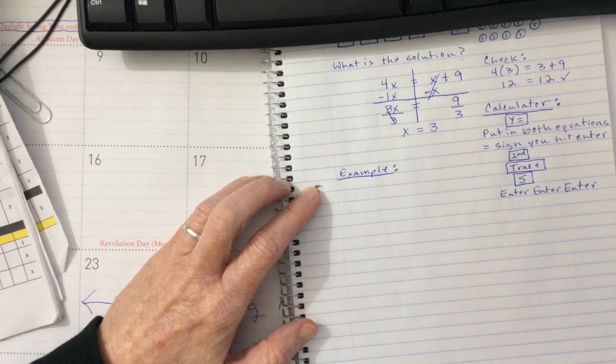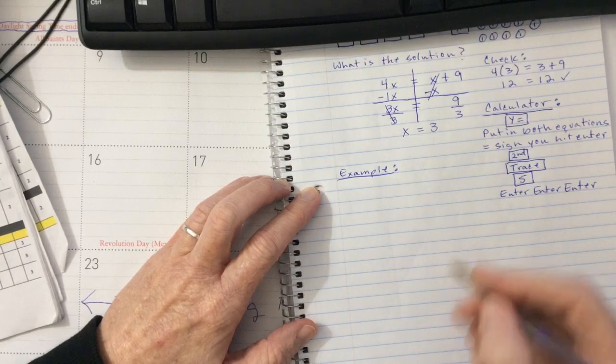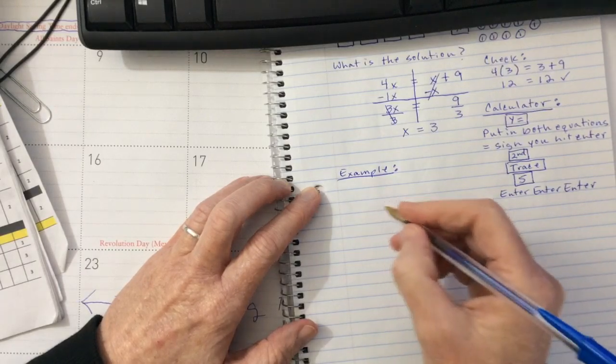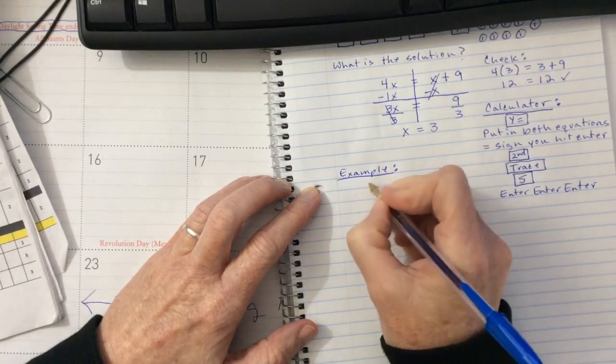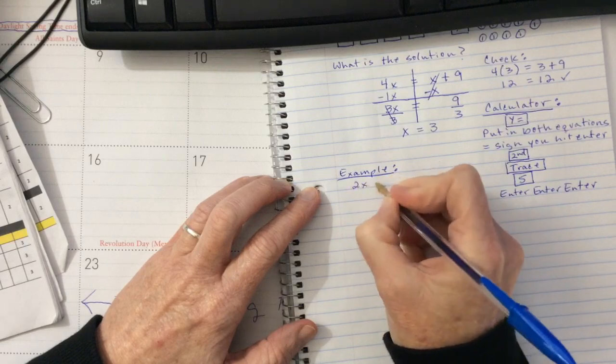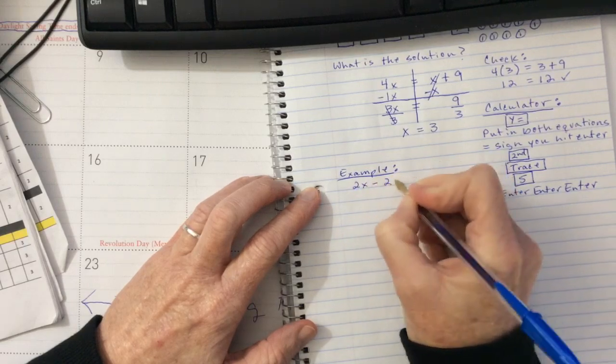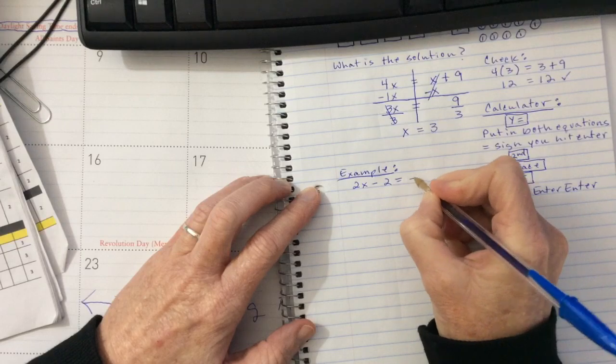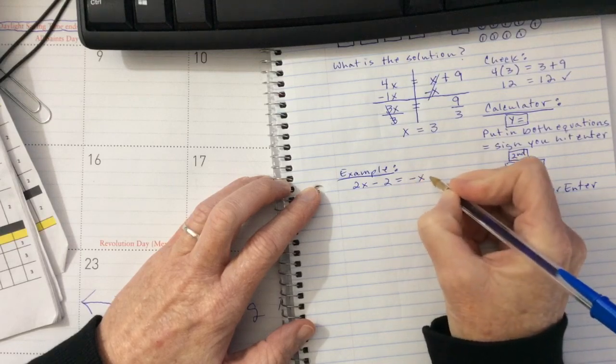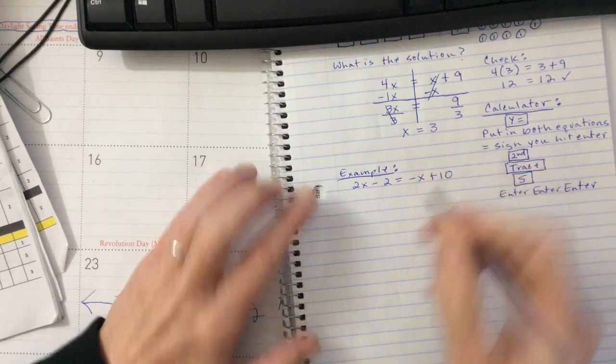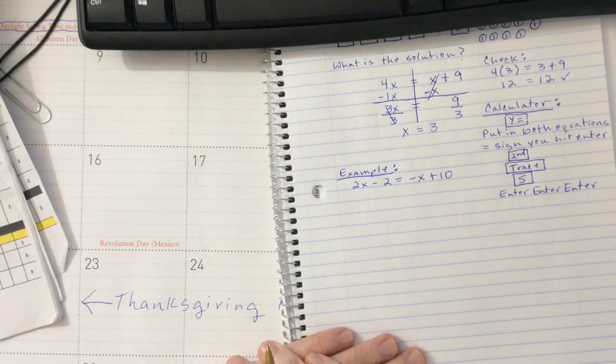Let me see how it looked last year so I can make it similar. Okay, so if you have 2x minus 2 equals negative x plus 2. No problem?